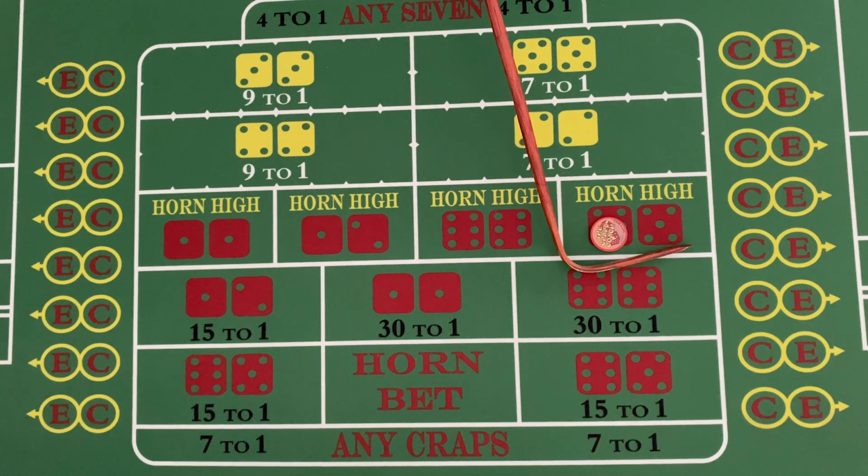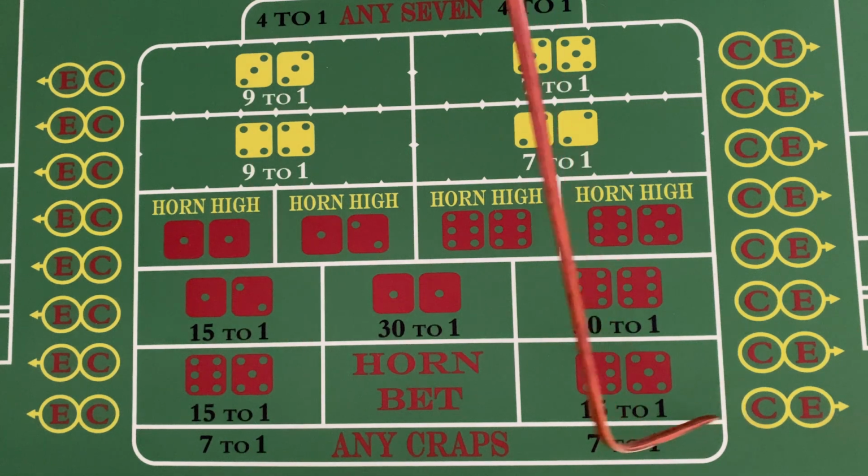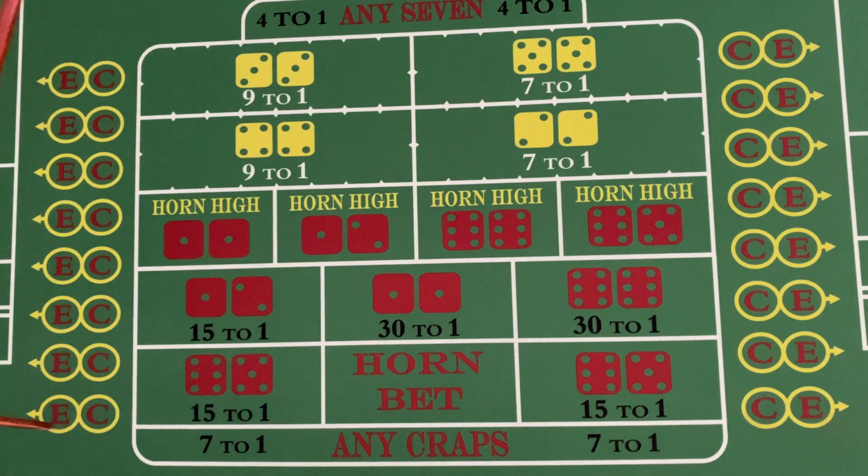Okay, so a fairly quick video about the C, represented here and here, the 11 there, or the yo, represented here and actually here too, and the horn bet, and you can see the odds on each individual number that we get that can make a bet, and then what actually a horn high is as far as that goes. So hopefully that makes sense.